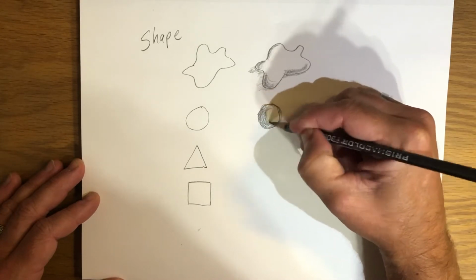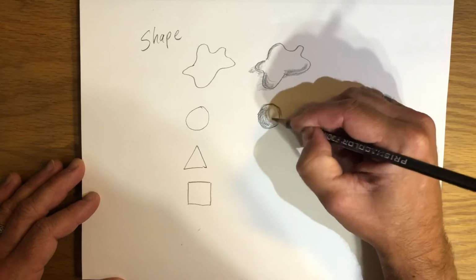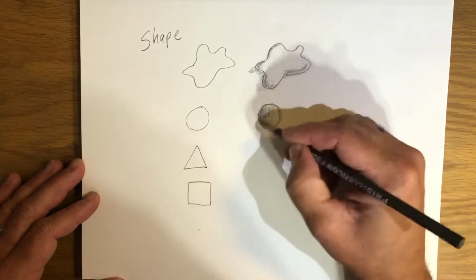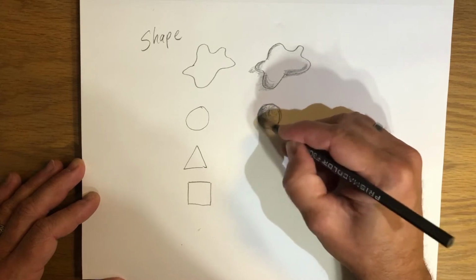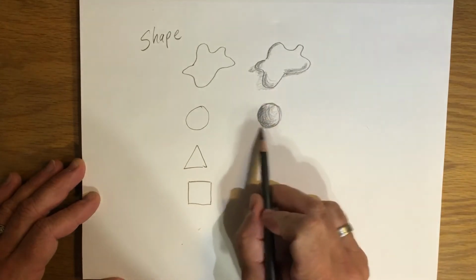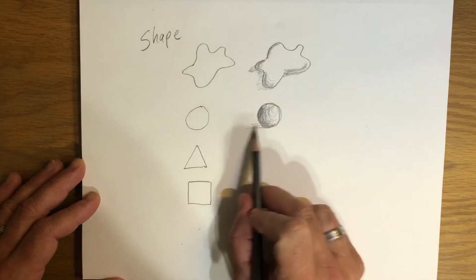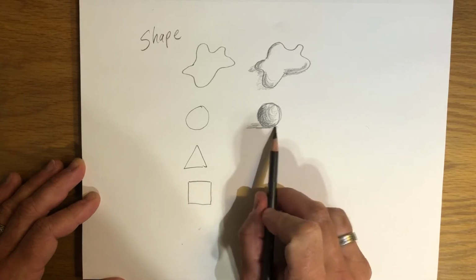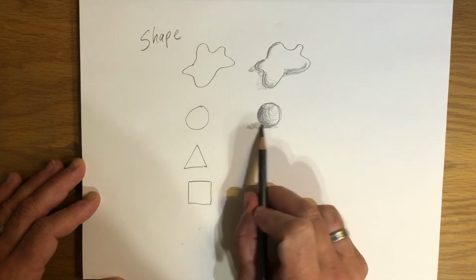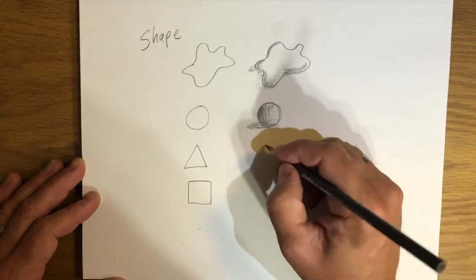So the shading reveals the form by showing you where the light is, how the light hits the object. That's how you make a shape into a form. That's how you make something two-dimensional, three-dimensional.